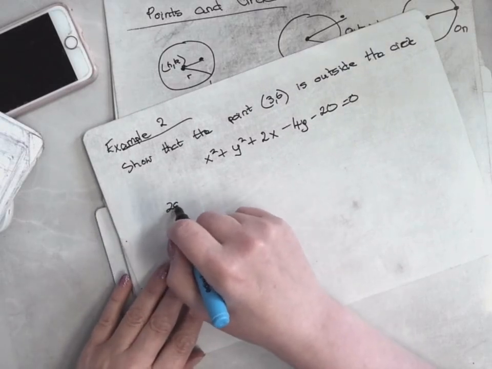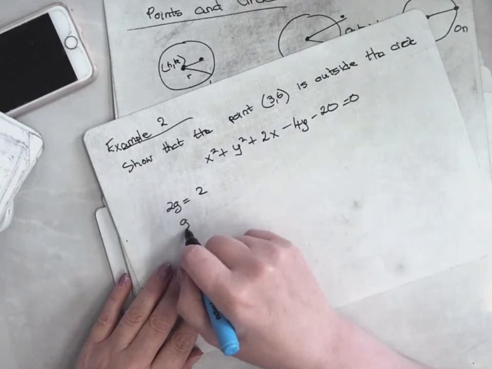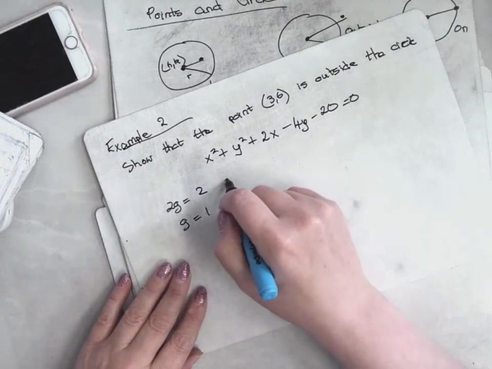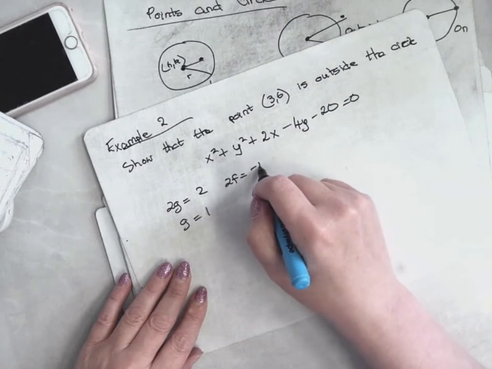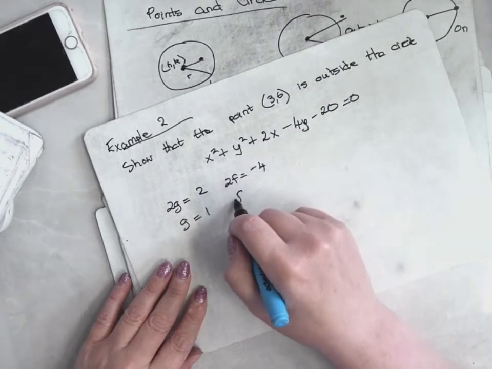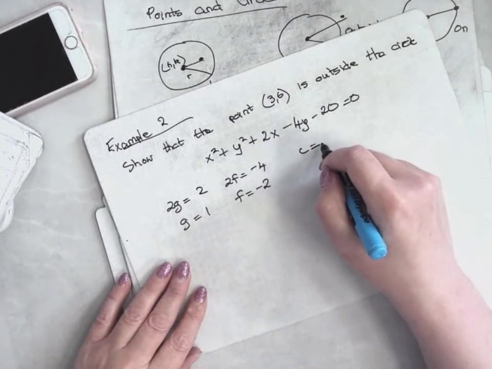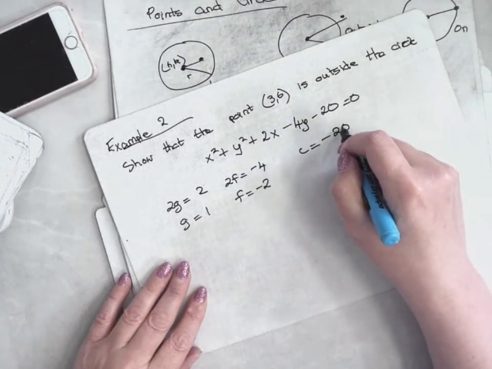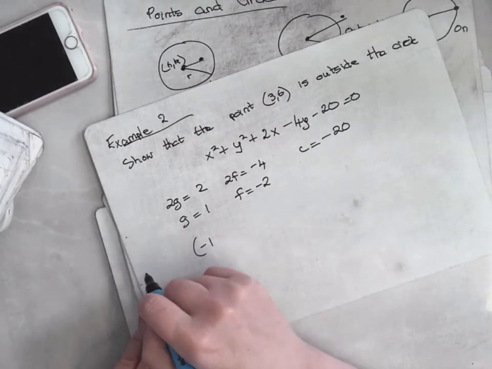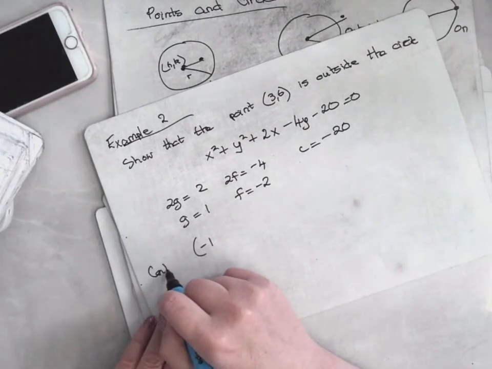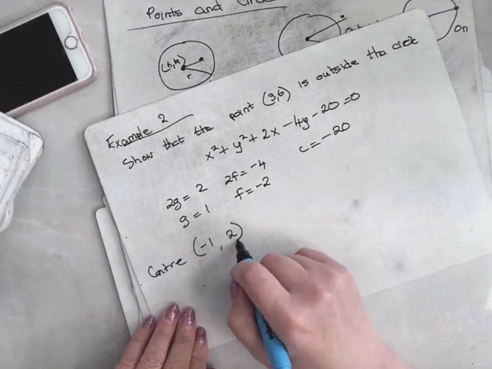So 2g is the number in front of x, which is 2, so that means g is 1. And 2f is the number in front of y, which is minus 4, so that means f is equal to minus 2. And c is the number on its own, which is minus 20. Okay, the center is minus g, minus f, so it's minus 1, 2.